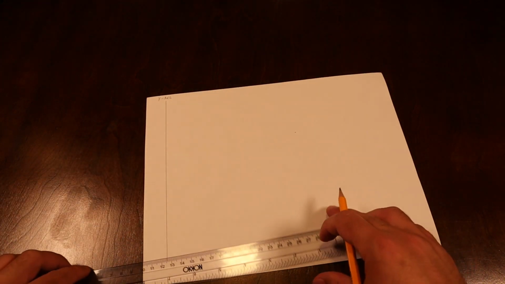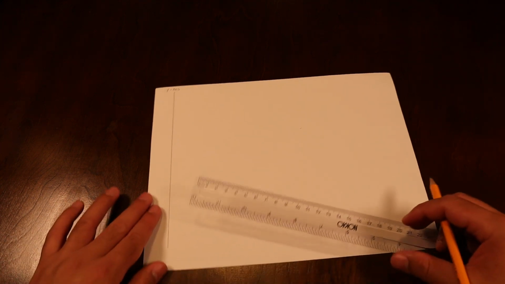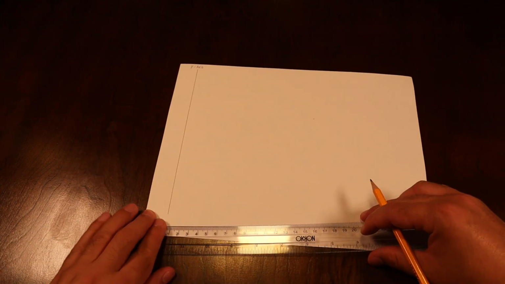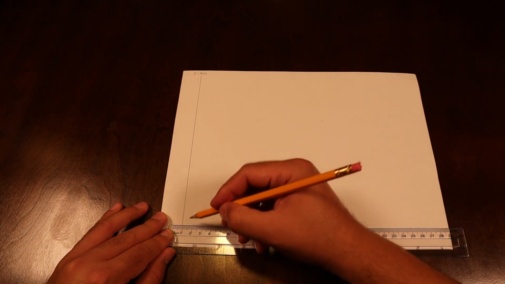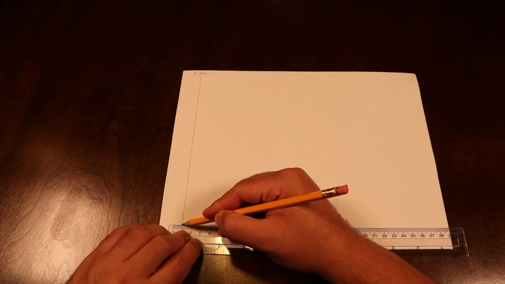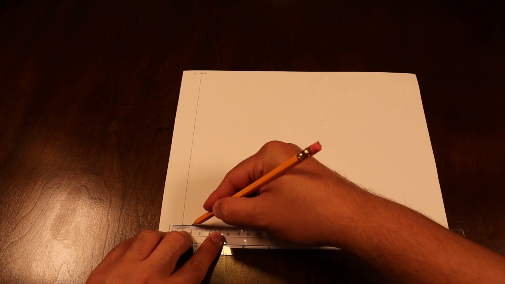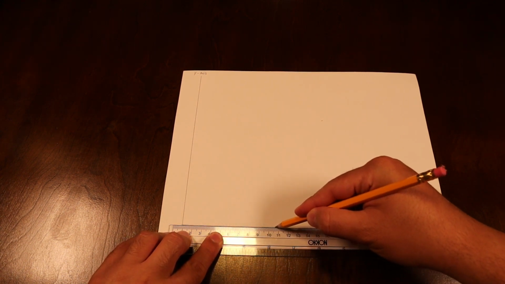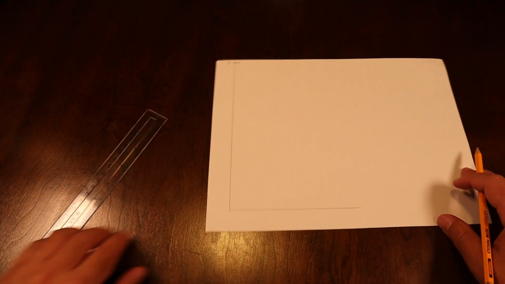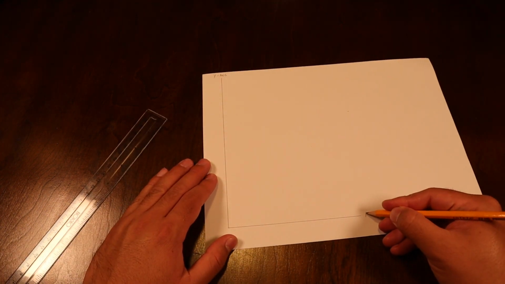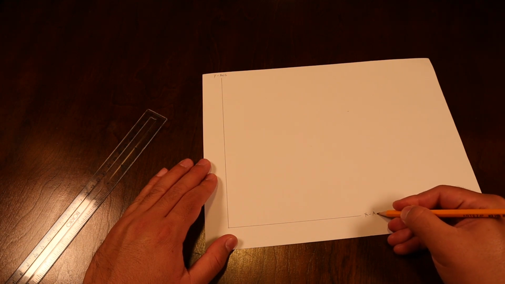And then we're going to draw an X axis, which will be drawn from left to right. We're going to draw it about halfway there. So we have the X axis.